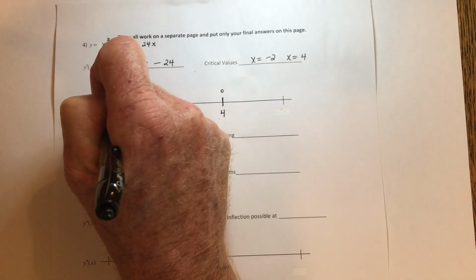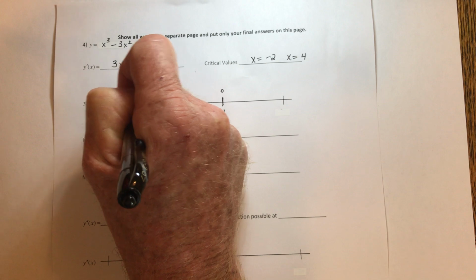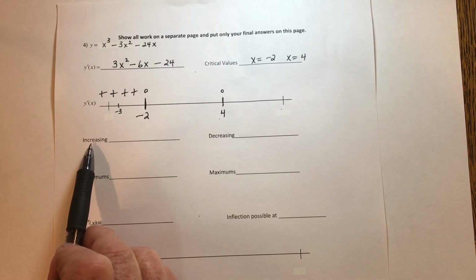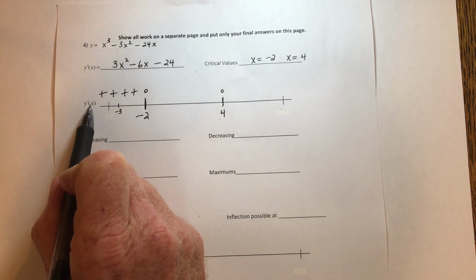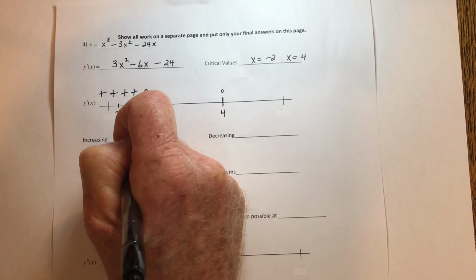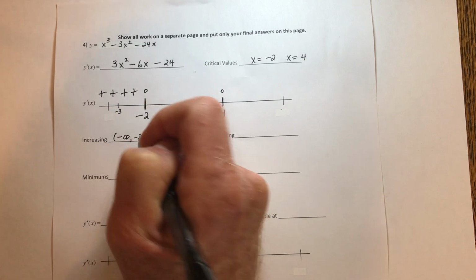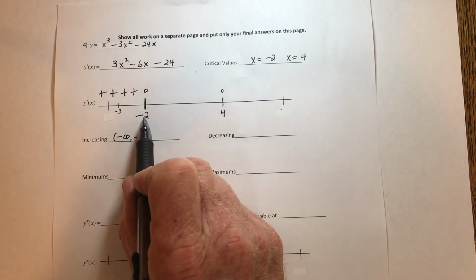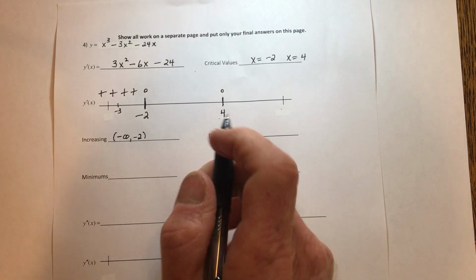So on this side, the derivative is going to be positive. And that means that the function is increasing. So I can actually start answering this. From negative infinity up to negative 2, the function is increasing.